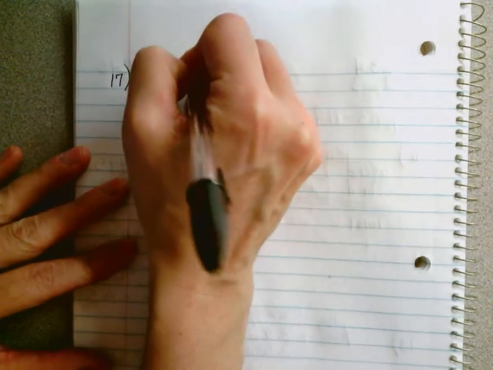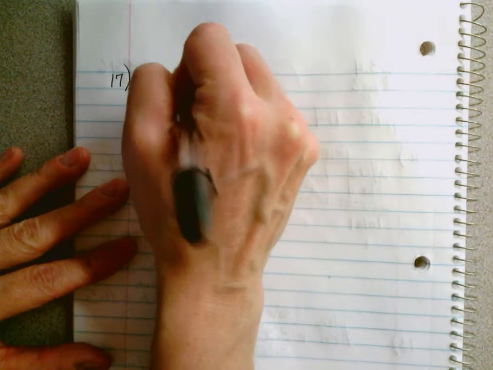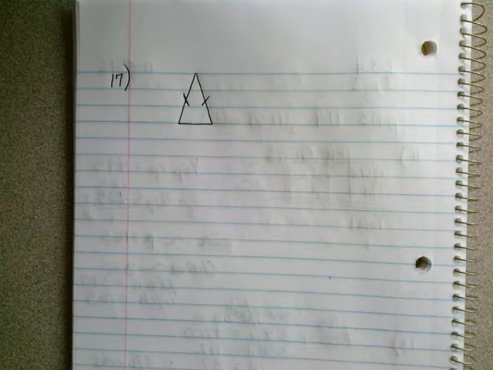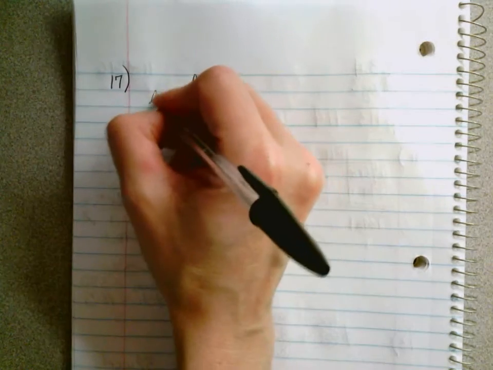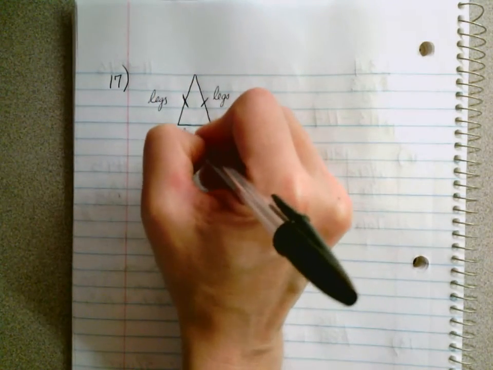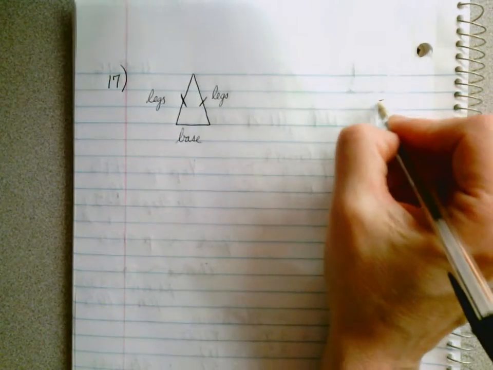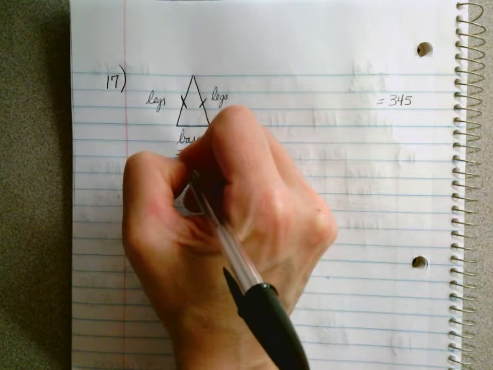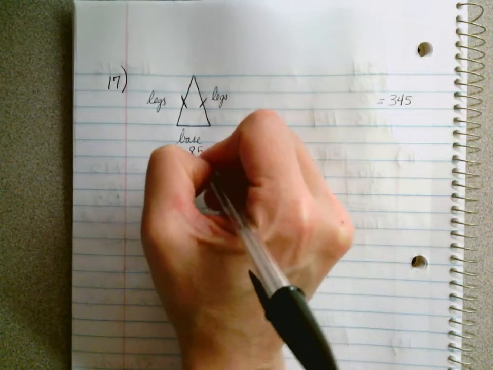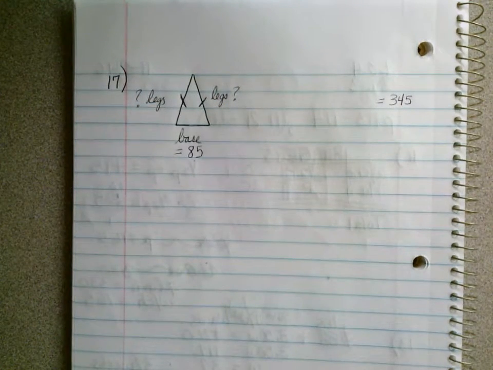In an isosceles triangle, 2 sides are equal. In an isosceles triangle, there are 2 sides called legs with the same length. And the bottom, or the other side, is called the base. If it has a perimeter of 345, and the base is equal to 85, what is the length of the legs? You can't use that trick that I just used a second ago.